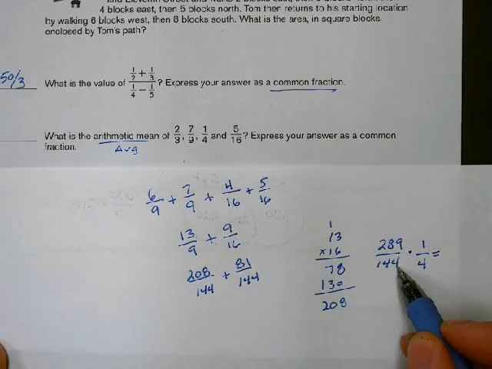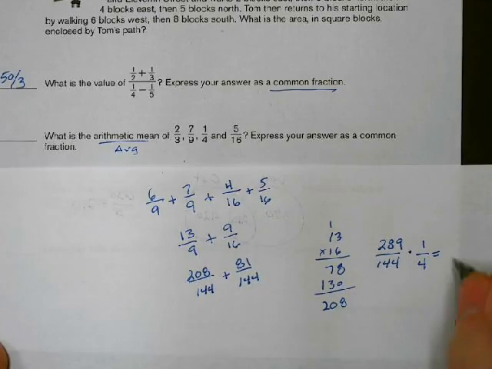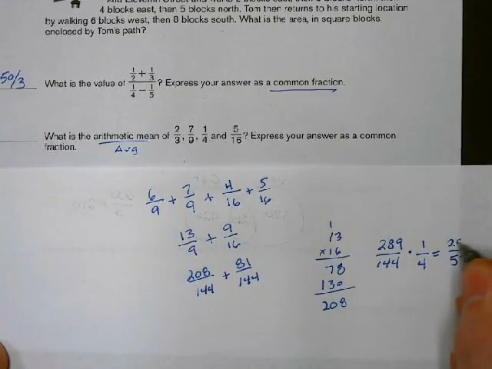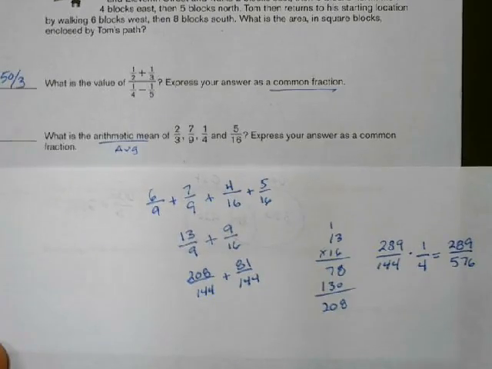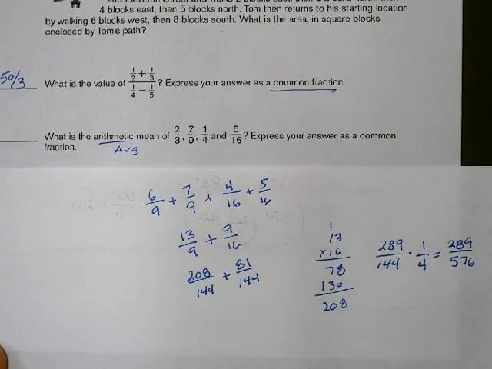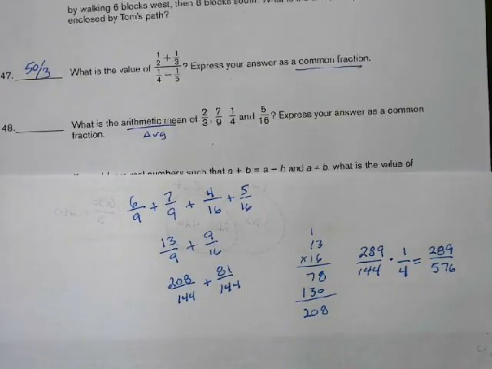144 times 2 is 288. 288 times 2 would be 576. I think it out. Yeah, 576. And there's our answer. 289 over 576. Oh, that's delicious. All right.